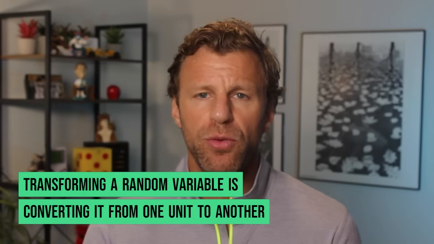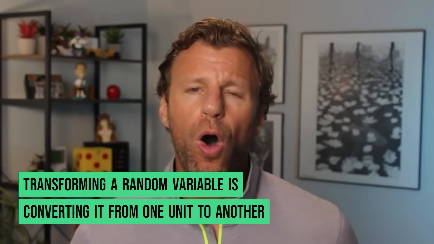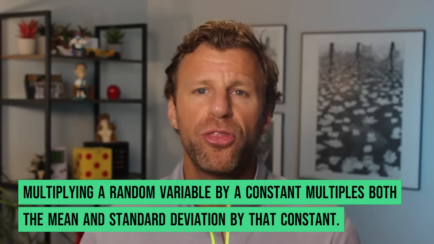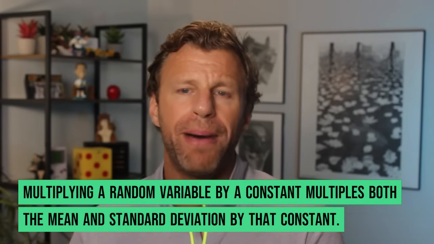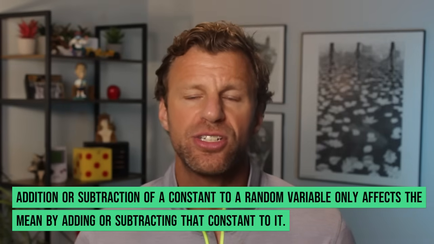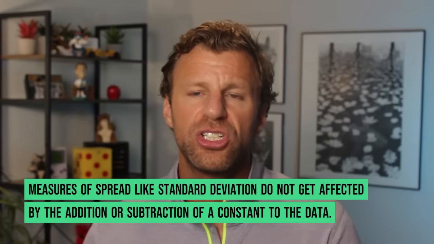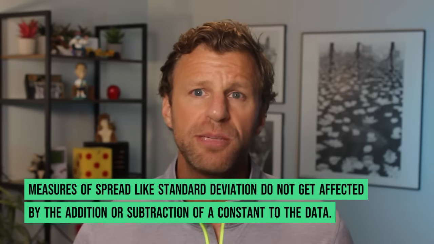Now, when it comes to transforming a random variable, here we're mostly talking about converting the random variable from one unit to another. Now, all you have to remember is a couple things we actually talked about way back in Unit 1. First, when you are multiplying a random variable by a constant, both the mean and the standard deviation will get multiplied by that same constant. Okay, that's pretty easy. However, when we're adding or subtracting a constant to a random variable, only the mean would get added or subtracted by that constant. The standard deviation does not get affected at all by the addition or subtraction of a constant. If you can remember those simple rules, transforming from one unit to another is quite easy.